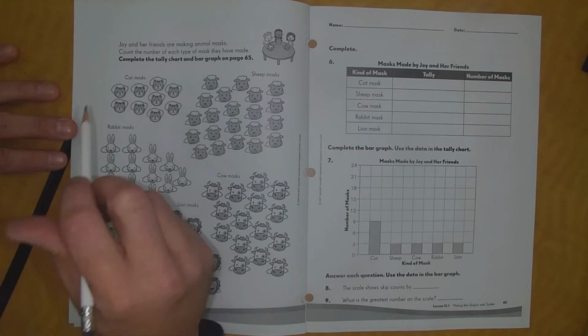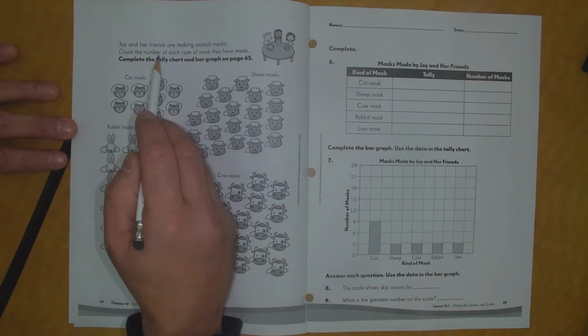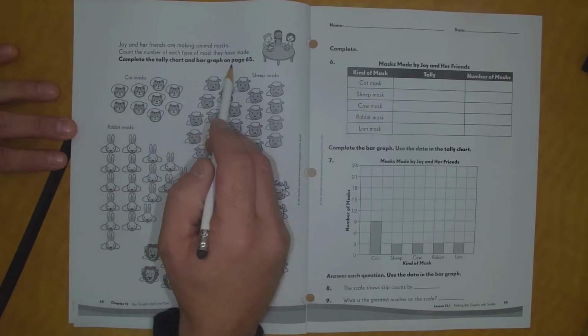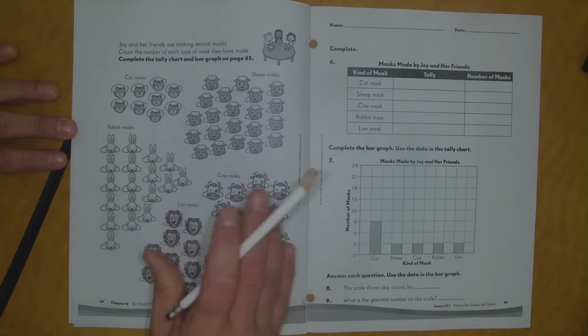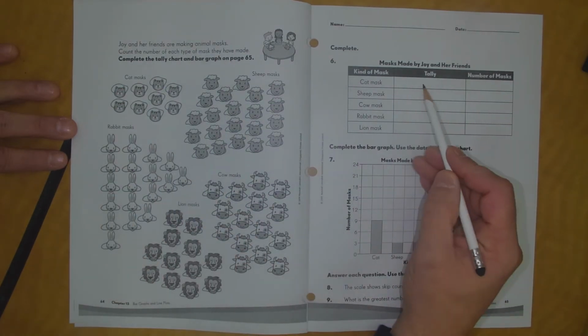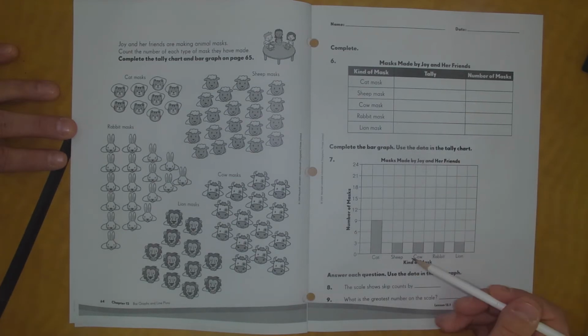So Joy and her friends are making animal masks. Count the number of each type of mask they have made. Complete the tally chart and bar graph on page 65. So all of this is data that we're going to use to fill in our tally charts and then write our numbers in, and then we're going to continue building our bar graph from there.